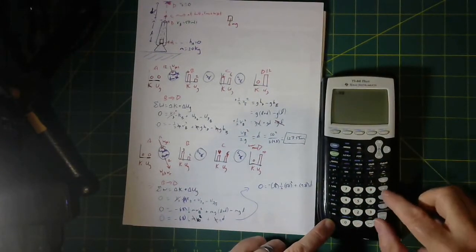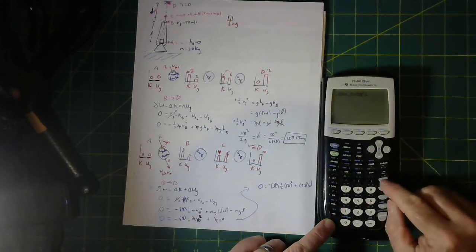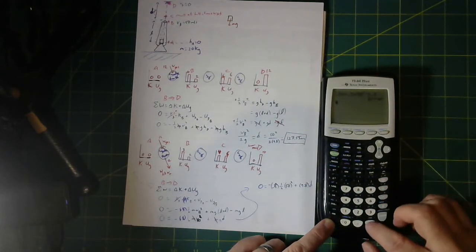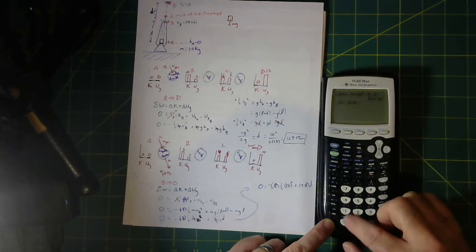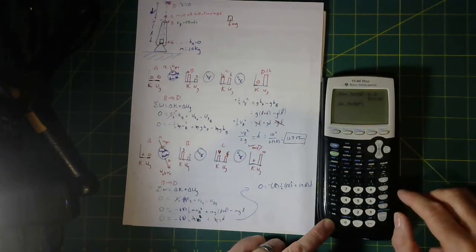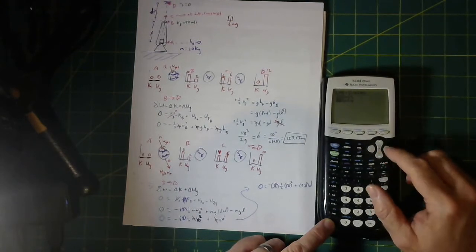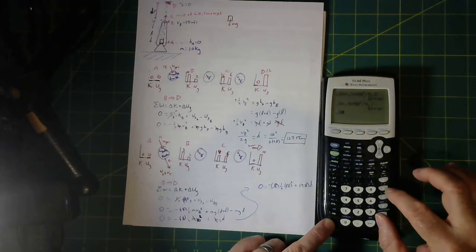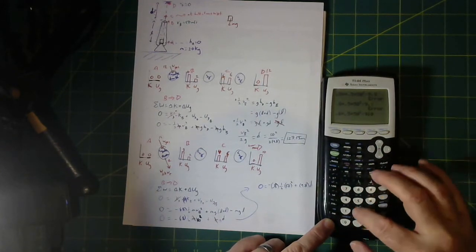So here we go. I'm going to have 0.8. I'm going to move to the other side, it'll be positive 0.8 times 1/2 times 50 squared, and I've got to divide by 9.8. Dang, I keep pressing the wrong thing. 0.8 times 0.5 times 50 squared divided by 9.8.